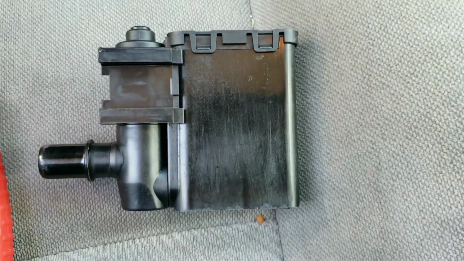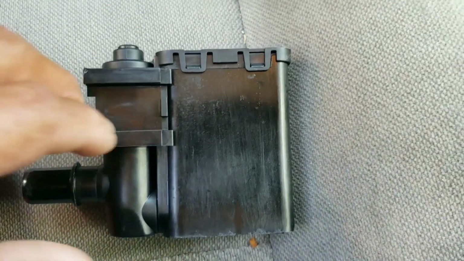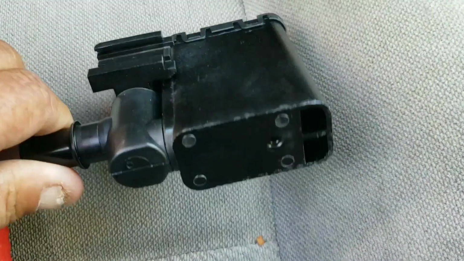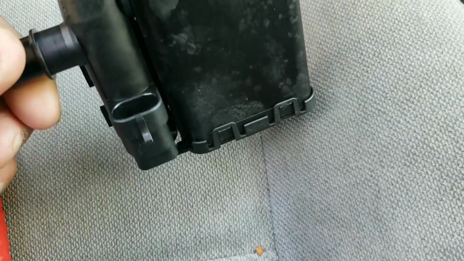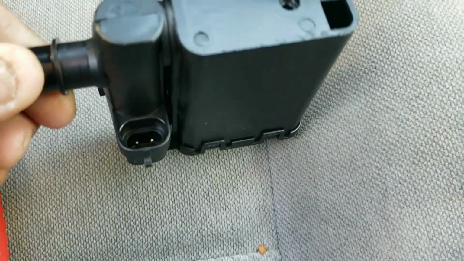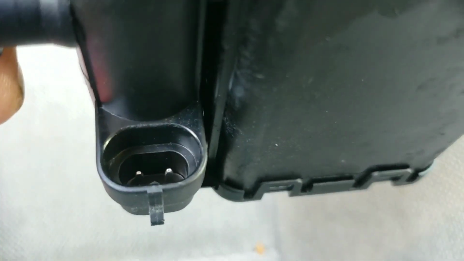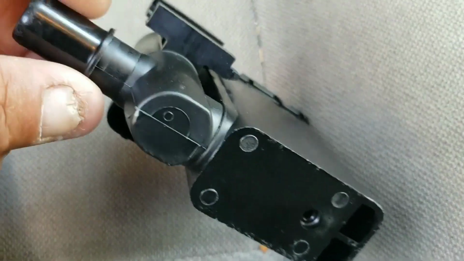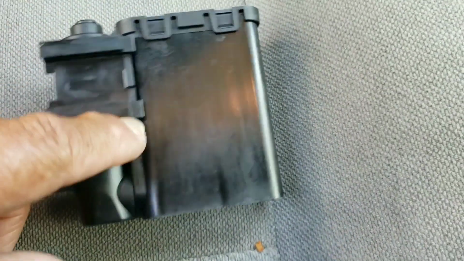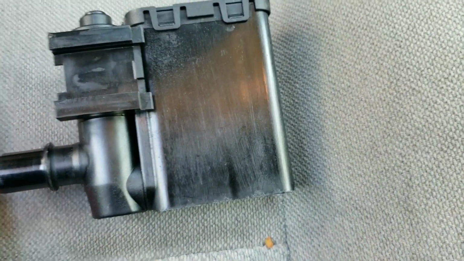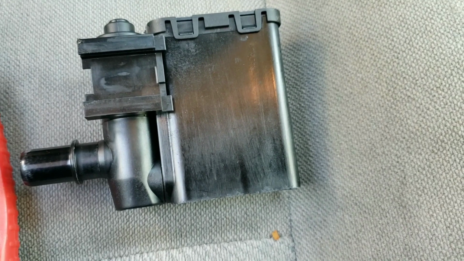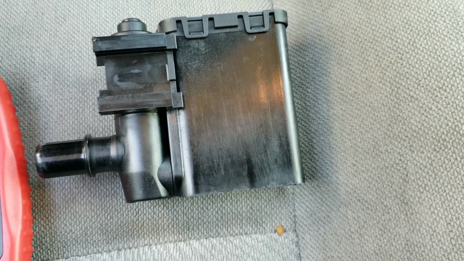So when I've been checking this out to see what the issue could be, most of the videos that I've seen showed that the Evap canister vent valve would be the main issue that these tend to give out, I guess, on these vehicles. Only 2 connections on it. You got your little electrical harness there, your hose right here, and then the clip that mounts it onto the back of the vehicle.